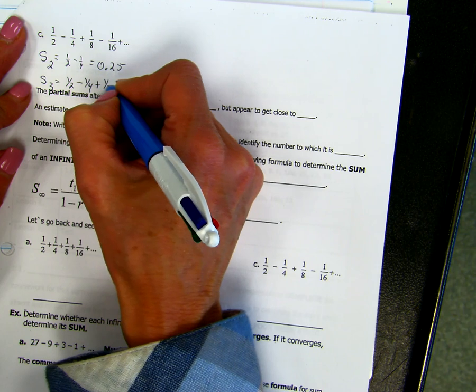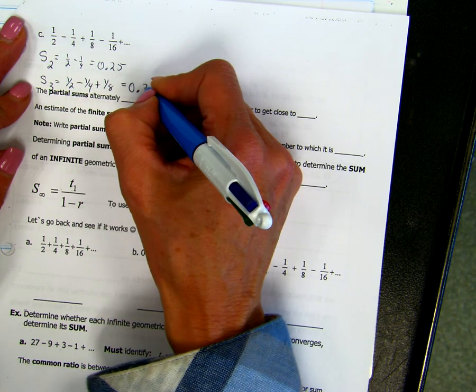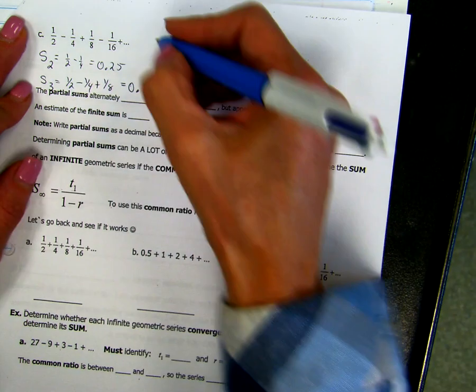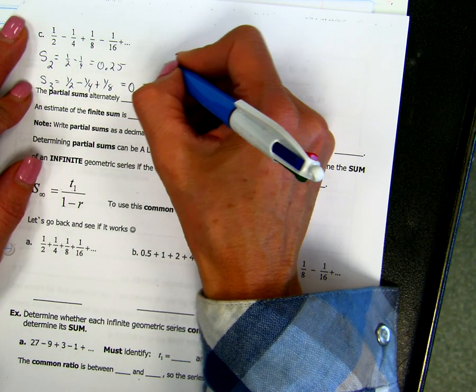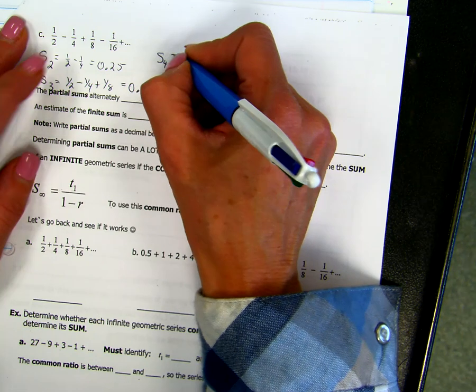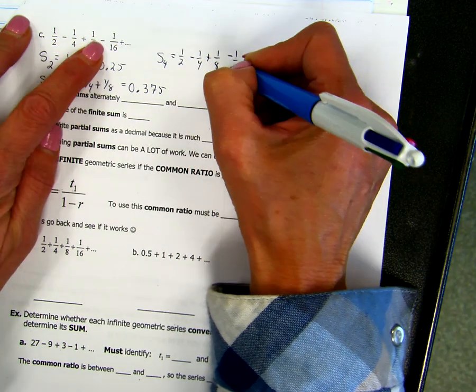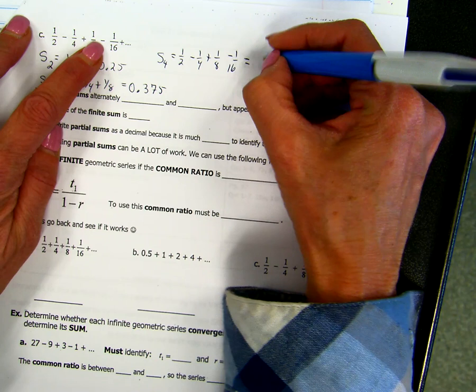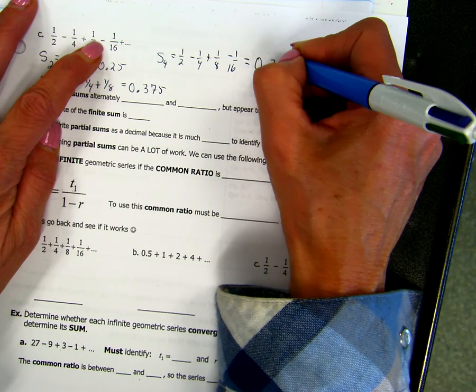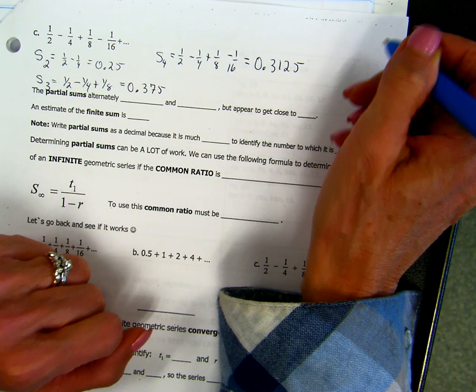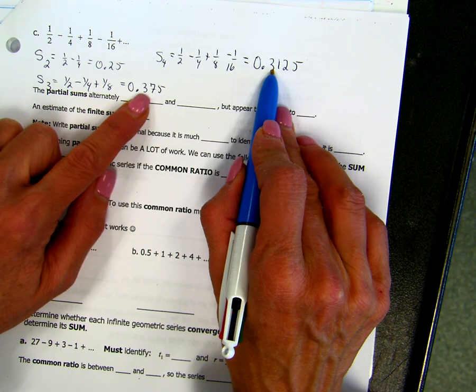The sum of the first three terms, that is 1/2, subtract 1/4, add 1/8. That's going to give me 0.375. The sum of the first four terms, well, I'm going to take 1/2, subtract 1/4, add 1/8, subtract 1/16. Plug all that in your calculator, you should be getting 0.3125. So it does look like these are getting close to 0.3.